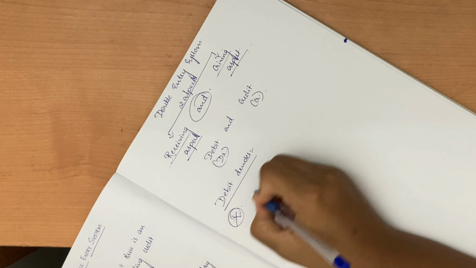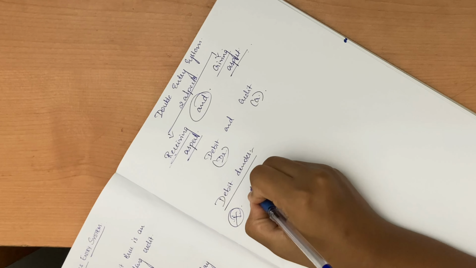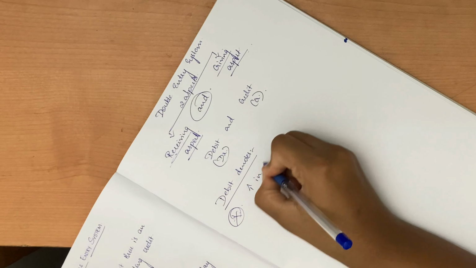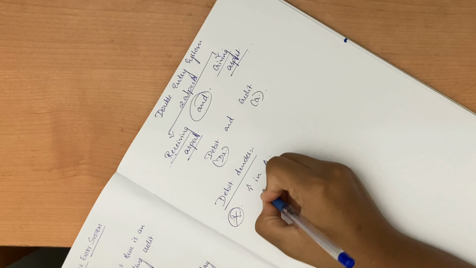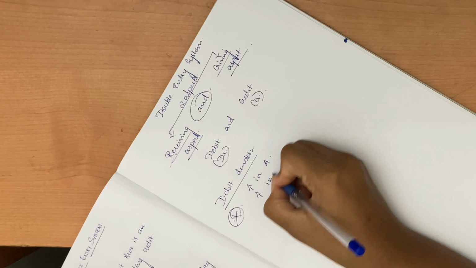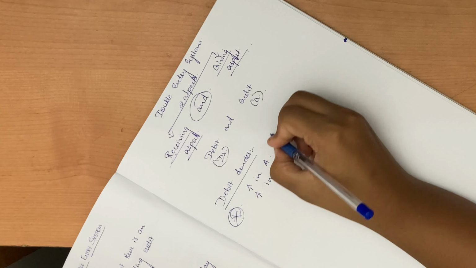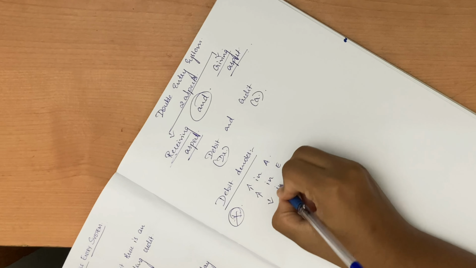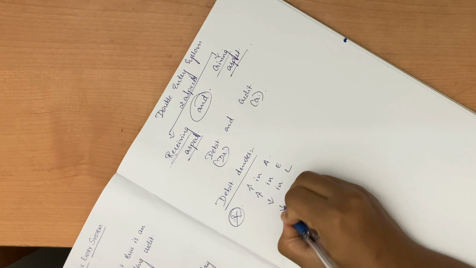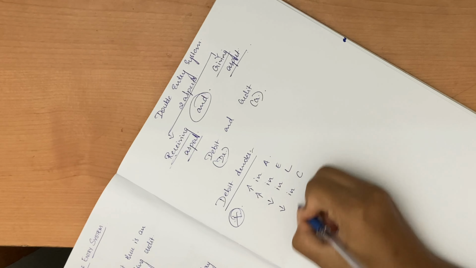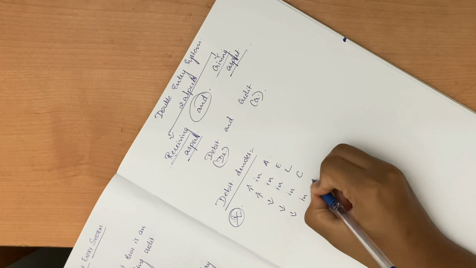So whenever there is an increase in assets or an increase in expense, you'll debit, or if there is a decrease in liability, a decrease in capital, or a decrease in income.